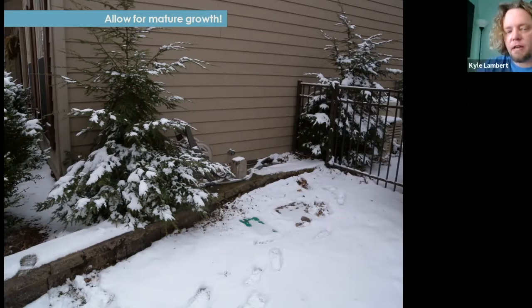The hemlocks are things that can be trimmed. I know the Arboretum has a nice example of how they've hedged them, but they still have a lot more room than what this has.